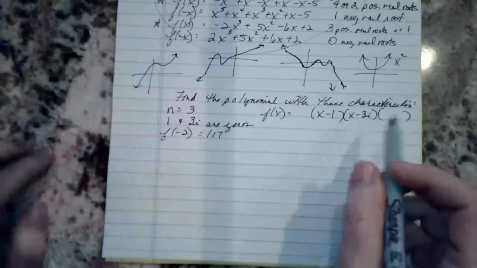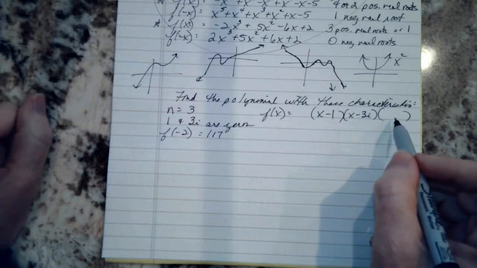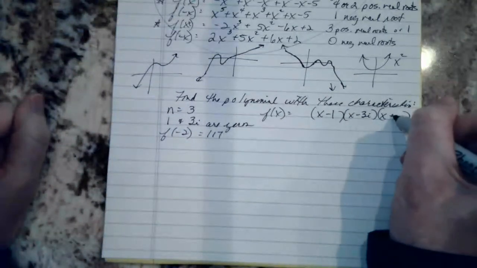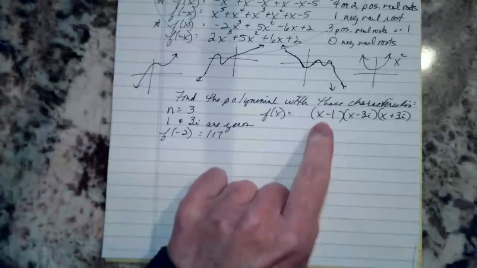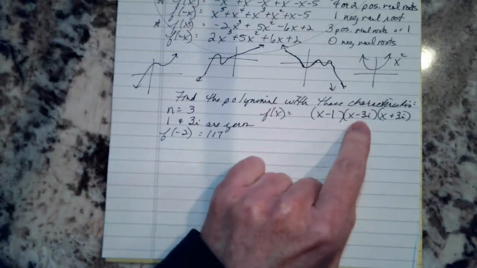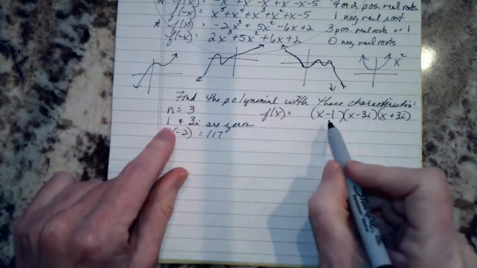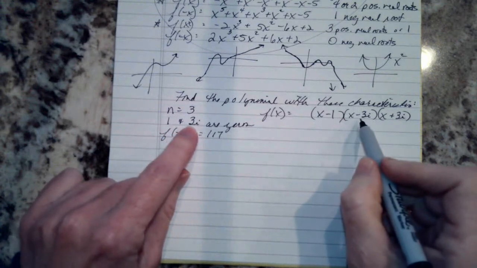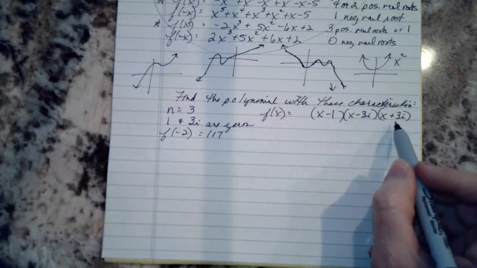And now here's something you don't know. When you've got an imaginary guy, you're also going to have his conjugate pair. So we're also going to have x plus 3i. That doesn't occur with real crossings. It does occur with imaginary crossings. So they'll give you all of the information you need, x minus 1, x minus 3i, but you have to know that if you've got an i involved, you'll also have his conjugate pair.